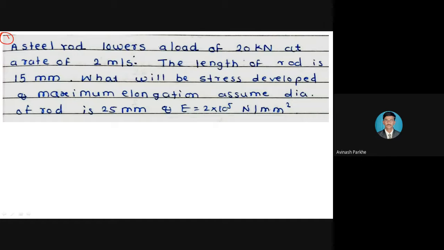A steel rod lowers a load of 20 kilonewton at a speed or at a rate of 2 meter per second. Full stop. The length of rod is 15 mm. Full stop. What will be the stress developed and the maximum elongation?